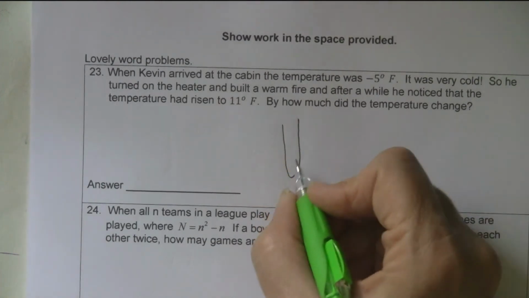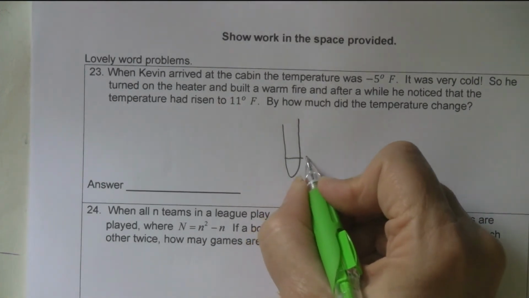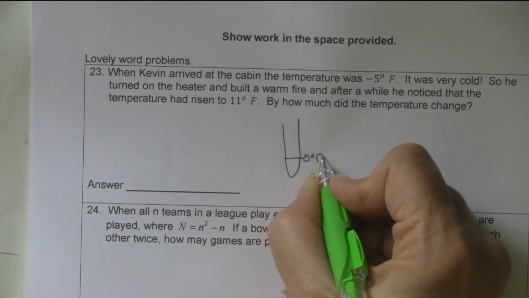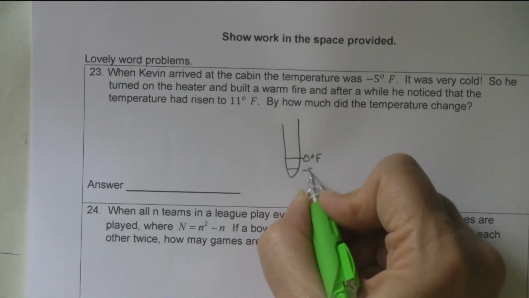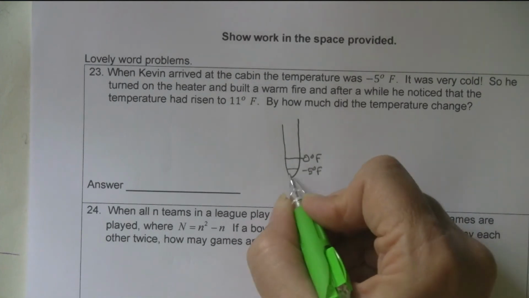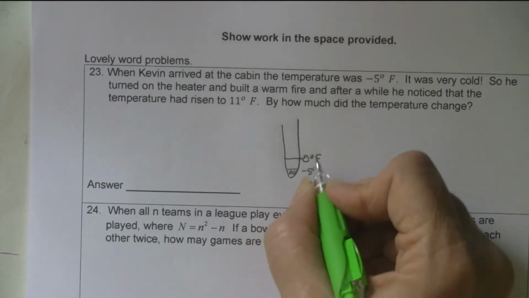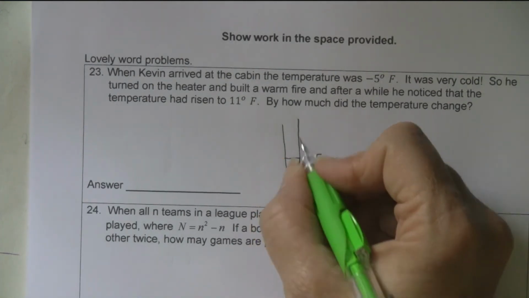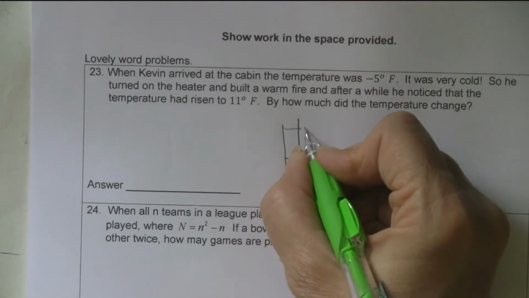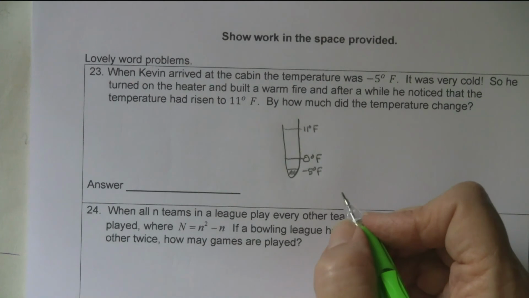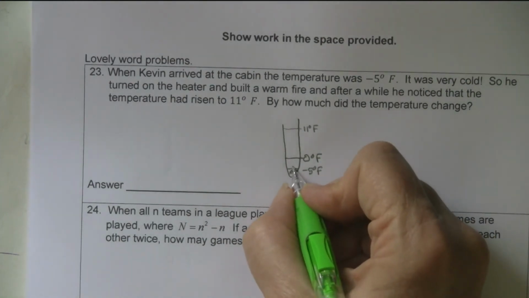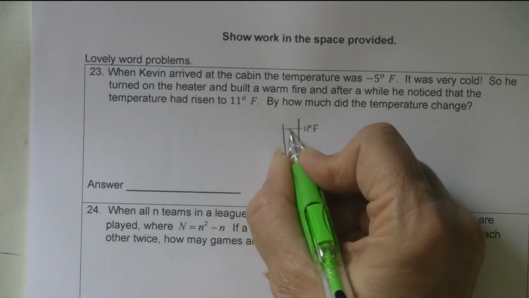And here's my thermometer, and here's where 0 is, 0 degrees Fahrenheit on my thermometer. And then he started off here at -5 degrees Fahrenheit. That's where he started. And when he ended, it doesn't have to be to scale, but I tried to make it look a little bit to scale, it was 11 degrees Fahrenheit, and so the temperature had risen this amount.